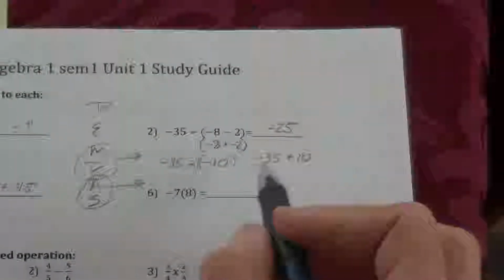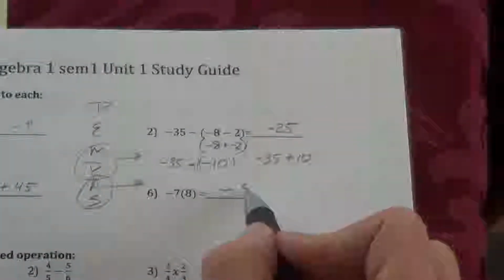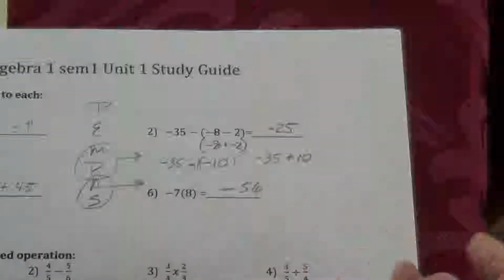Signs are opposite, we're multiplying, so it's a -56.